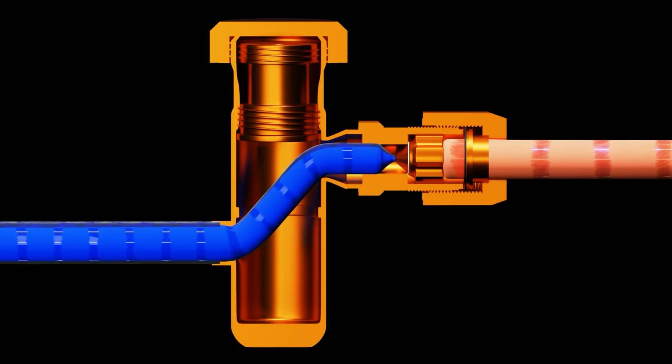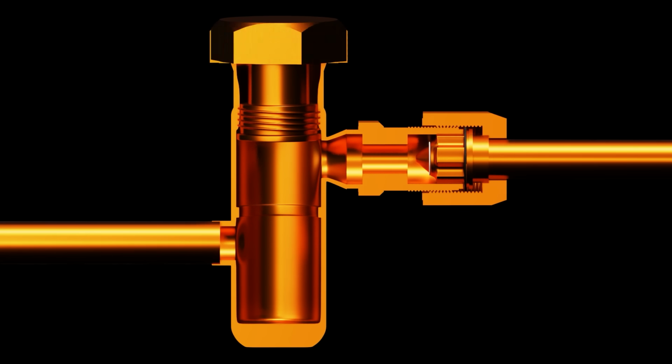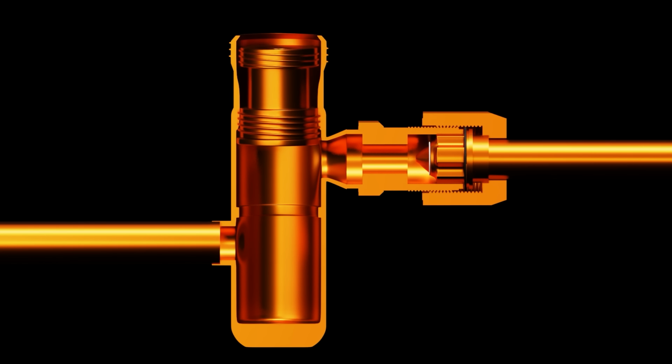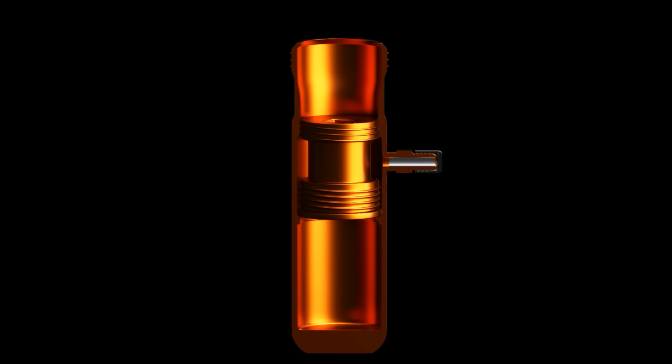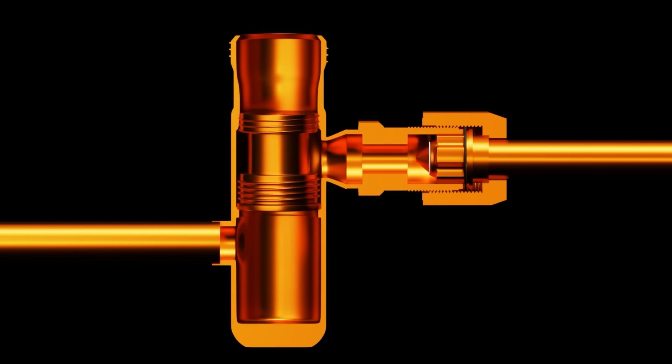Also here you can see, I'm just going to show you quickly the operation of the service valve, how when it is front seated or tightened all the way down, then that shuts off flow. And when it is back seated or turned completely counterclockwise, then that allows full flow through the valve.